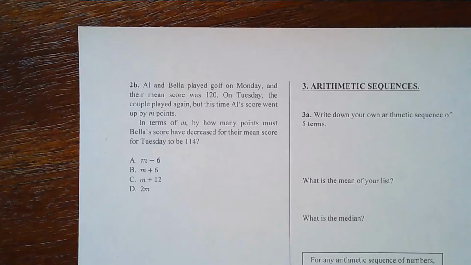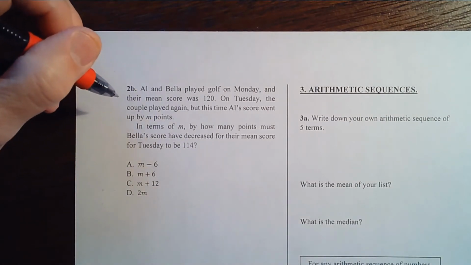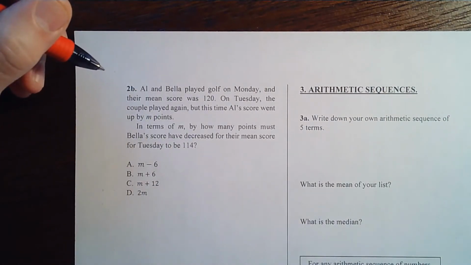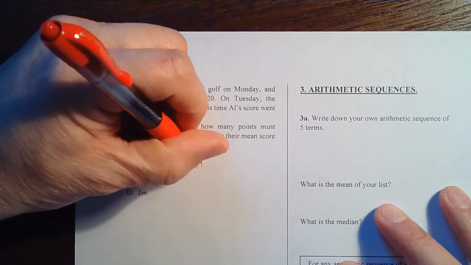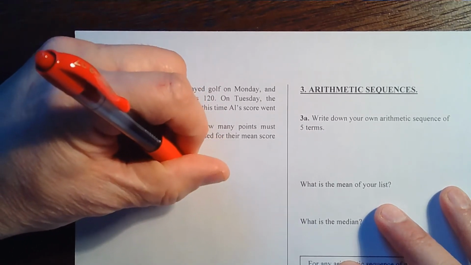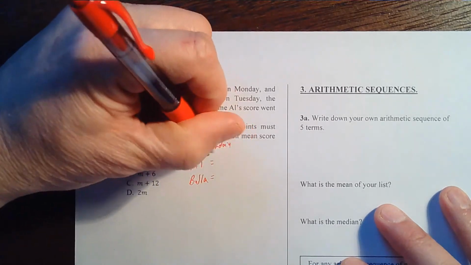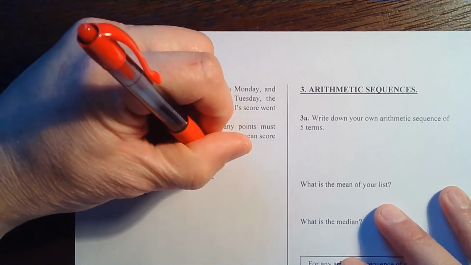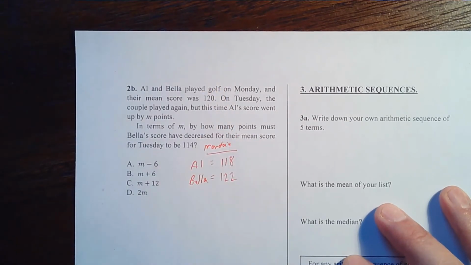Taking a look at 2b, this is a problem where it feels like there's not enough information. I mean, they're only giving us a couple numbers to work with here, that their average was 120. So what I'm going to do is start off first by picking a number to represent their scores for Monday. Since the average was 120, I'll say Al had 118 and Bella had 122.